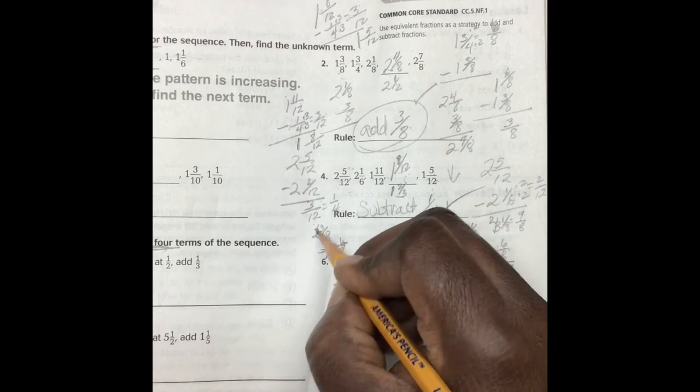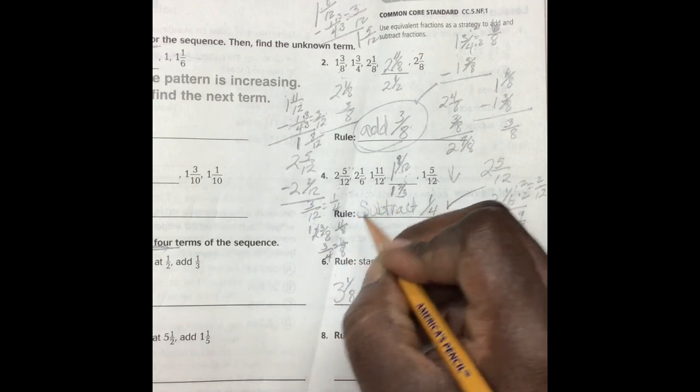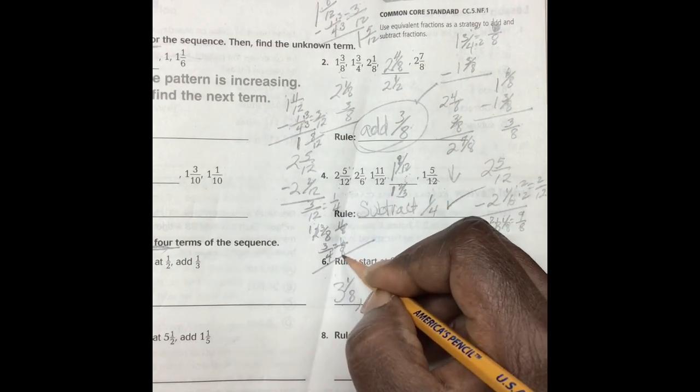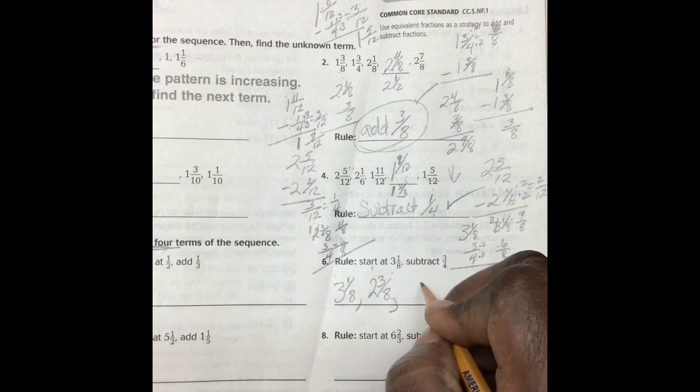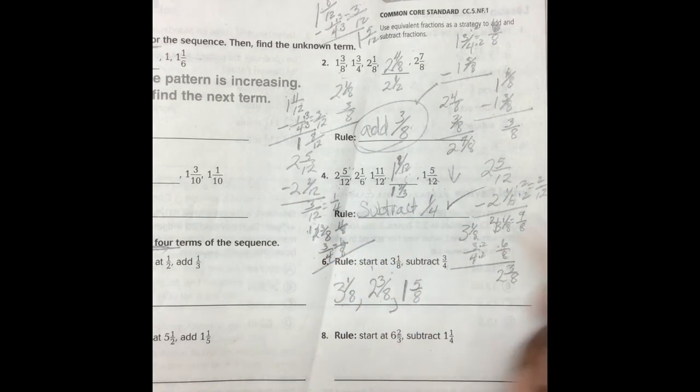So we borrow. This becomes 1. And now this becomes 11/8. And we subtract 11/8 minus 6/8 is going to give us 5/8. And 1 minus nothing to give us a 1. Okay? 1, 2, 3. One more.